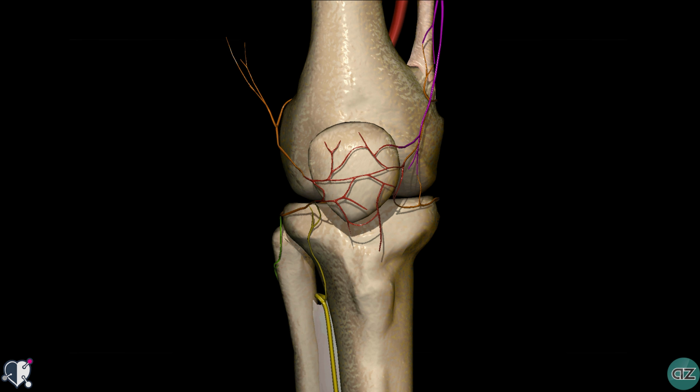So we've taken a look now at the various different branches given off from the arteries in the thigh and the leg to supply the knee joint. In the next tutorial we'll take a look at the branches of the arteries in the leg.